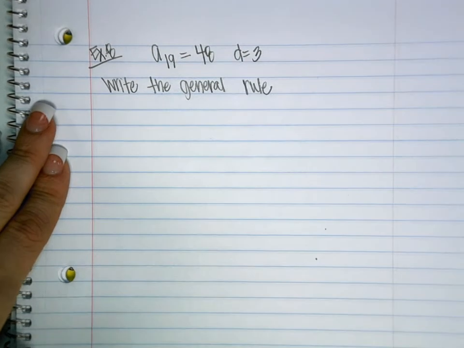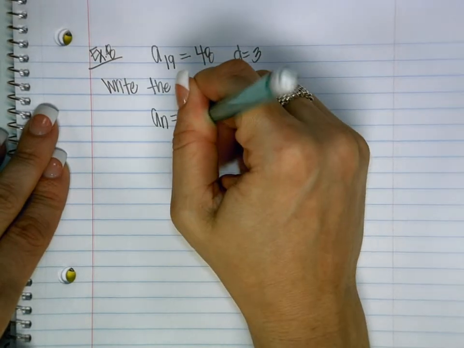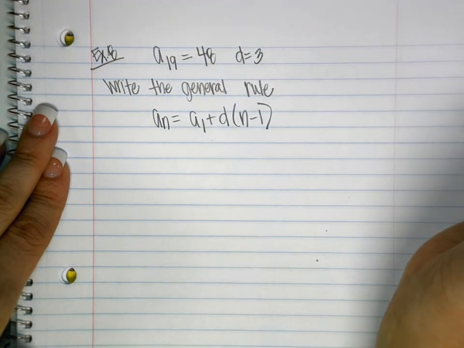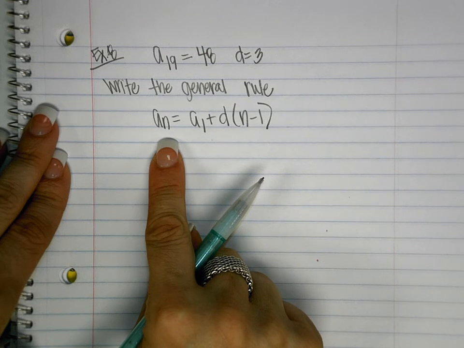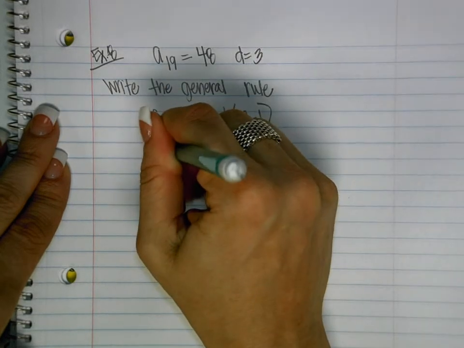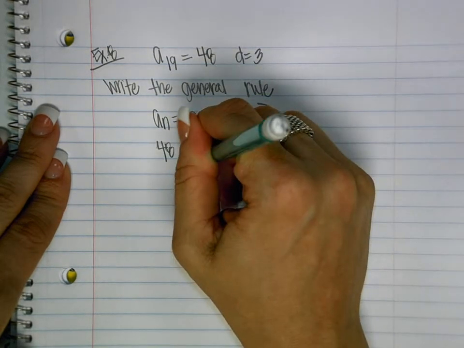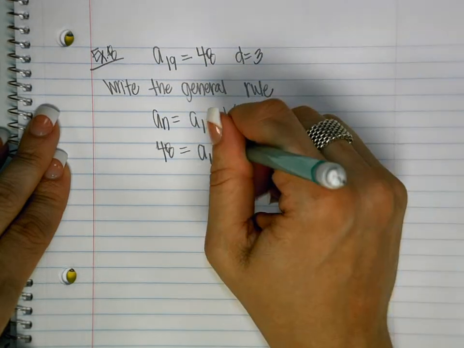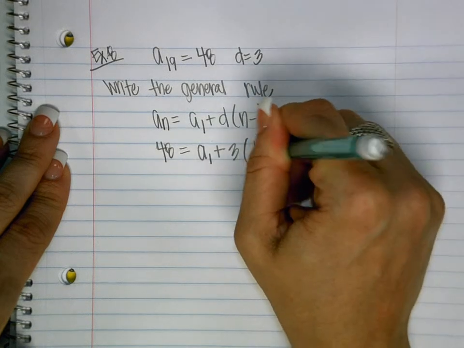Okay, so if I want you to write the general rule, you're going to start with A sub n equals A1 plus D times n minus 1. What should I plug in for A sub n? 48 equals, what should I plug in for A1? We don't know yet. That's what we're solving for. That's our variable. What's the D? 3. What's your n? 19 minus 1, and then solve.